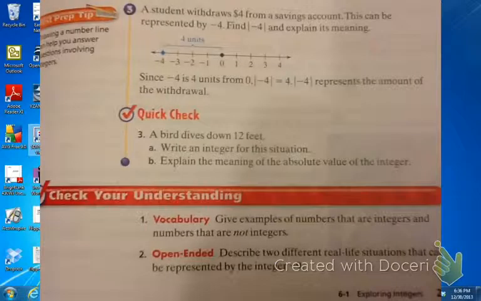Alright, pause me and do this quick check number 3 and then see if you get A and B correct. Number 3 says a bird dives down 12 feet. So we'll say the bird's flying along, and we are going to call this 0. And it dives down 12 feet, so we'll make some hash marks, but eventually we're going to get down to 12 feet.